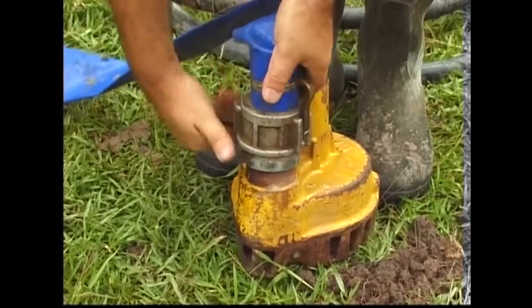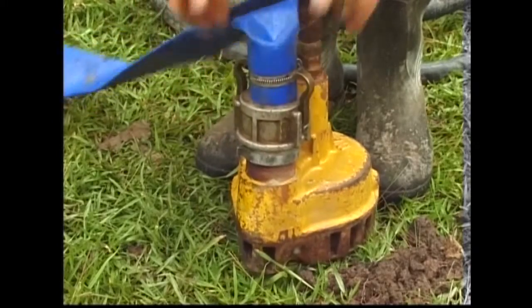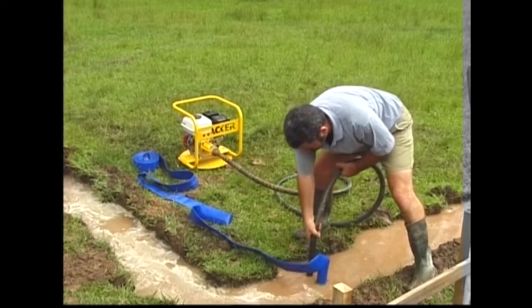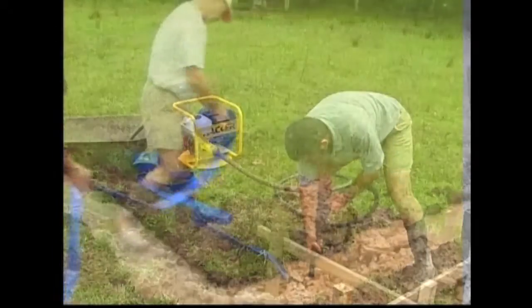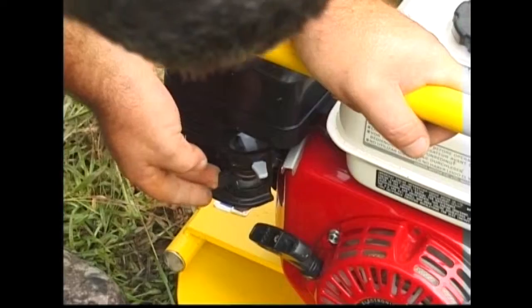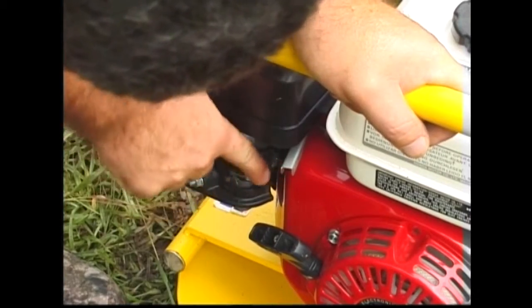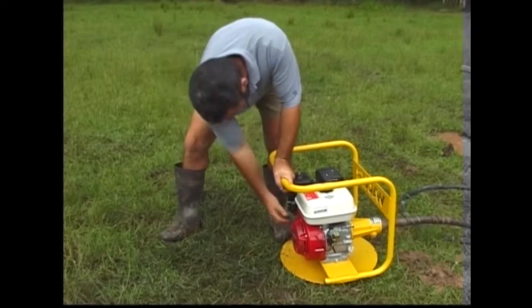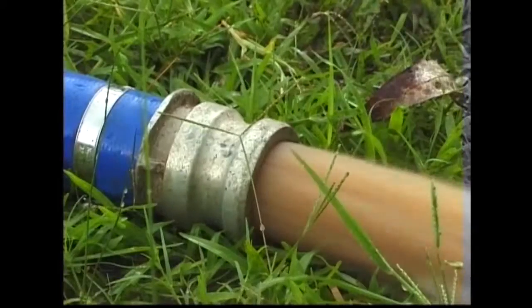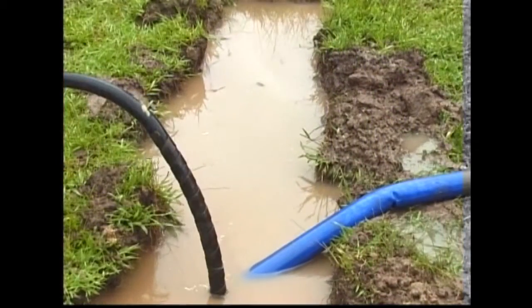With the delivery hose coupled to the pump housing, the assembly is submerged in the trench. In operation, power is delivered to the impeller through the flexible shaft. The high volume capacity of the pump empties the trench rapidly.